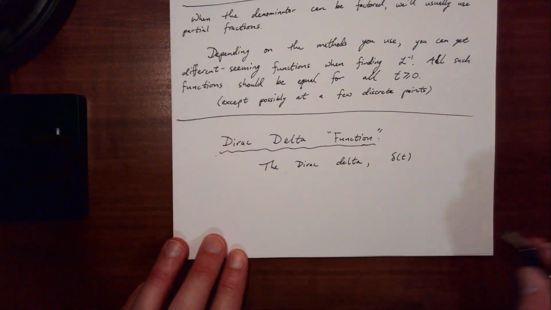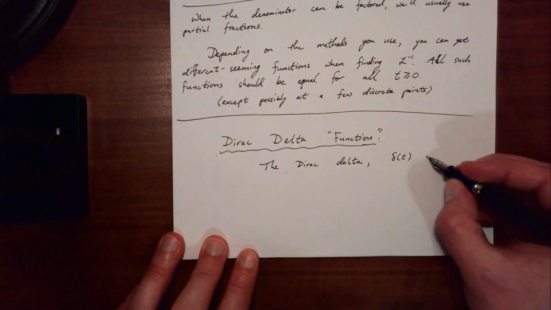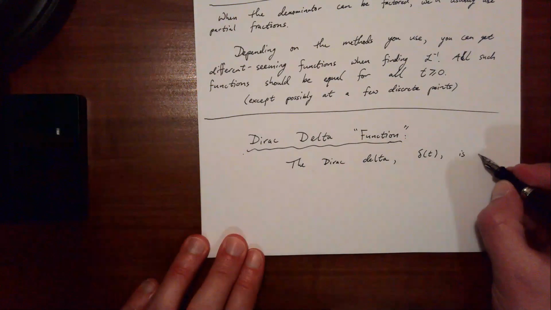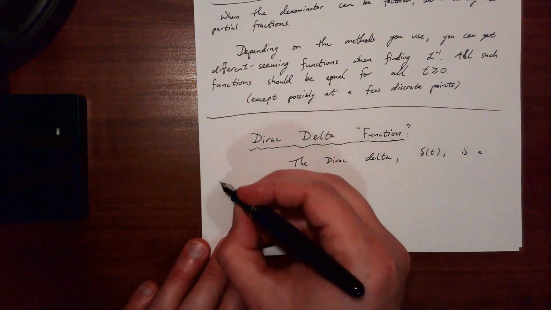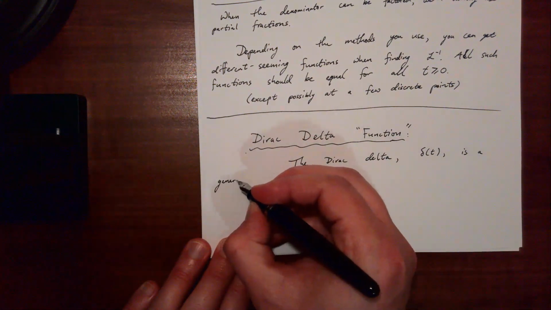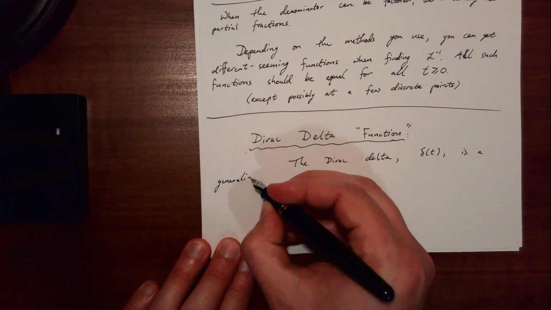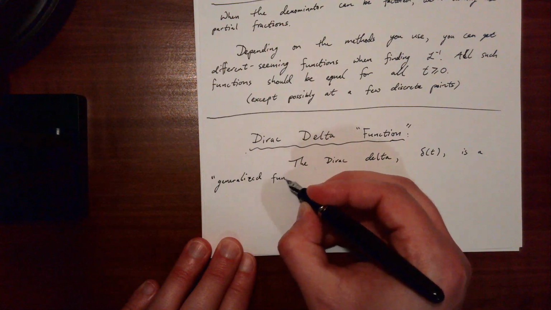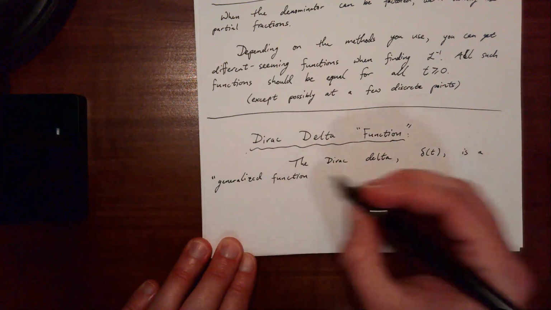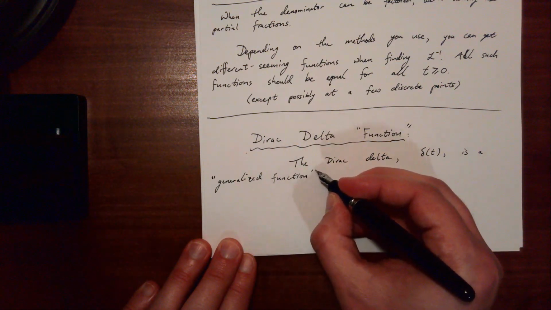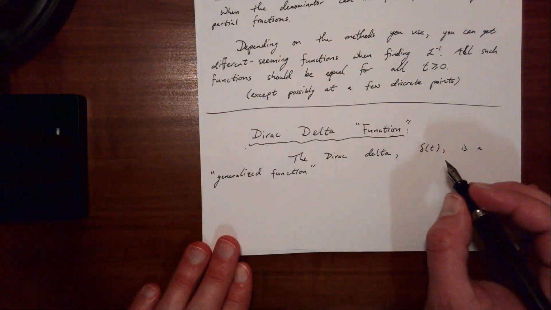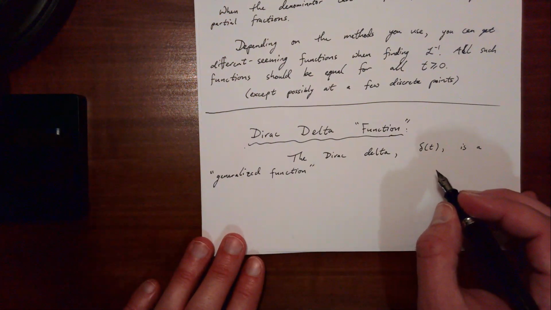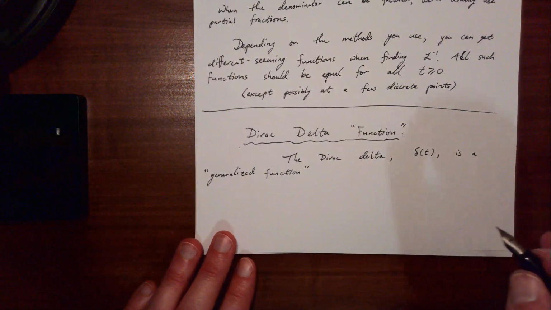Delta of t is what's called a generalized function. Which again, it's not really much of our concern defining what this exactly means. It's a little bit more involved in the weeds of mathematical definitions than we're planning on getting here.